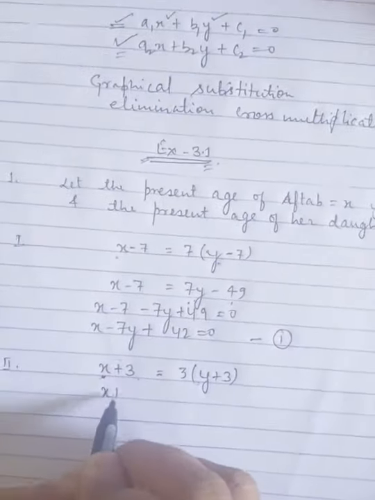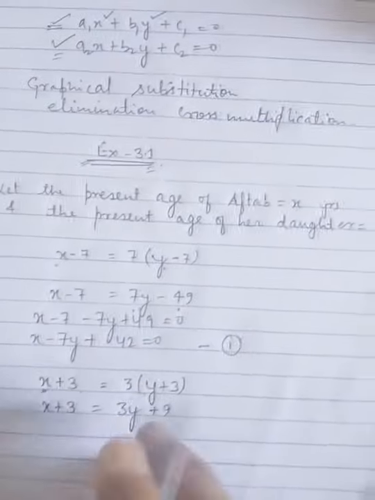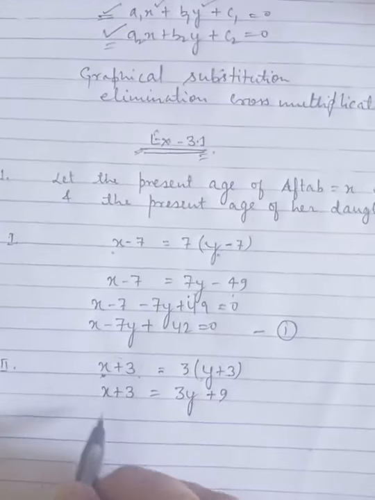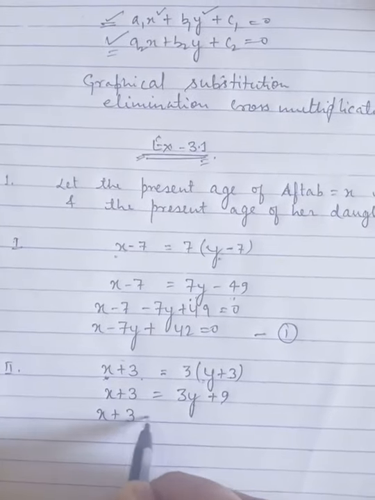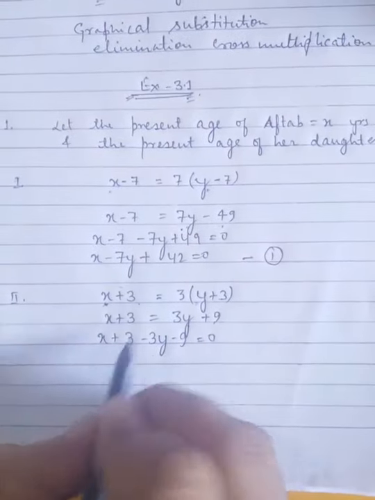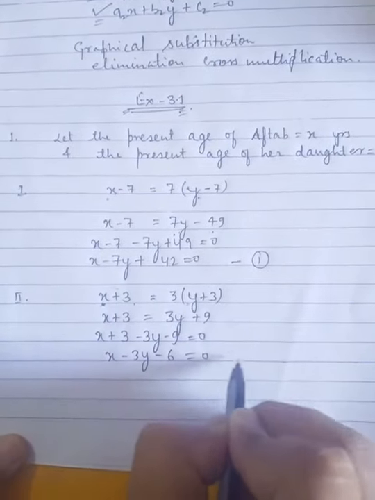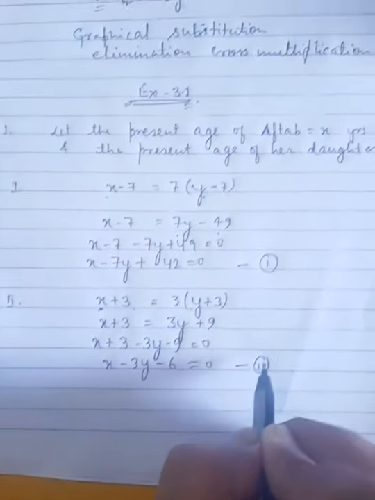Now what it will become, x plus 3 equals 3y plus 9. Take these two to the left hand side, so x plus 3 minus 3y minus 9 equals 0. So it becomes x minus 3y minus 6 equals 0. This is equation number two.